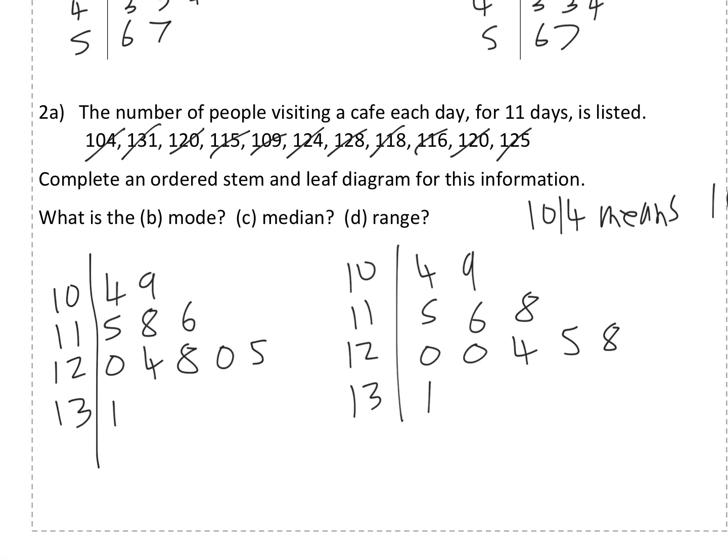Okay, how do we find the mode from this? Well, the mode is the most frequent or the most common. It's obvious up here, but you can also see it in the stem and leaf diagram. The number that appears most often is this 0, 0. And it doesn't mean 0, 0 is the answer. That 0, 0 means 120. So 120 is the most common, the most frequent number of people.